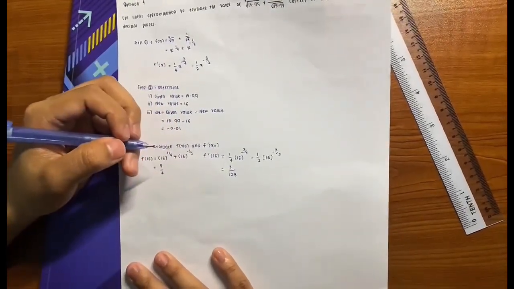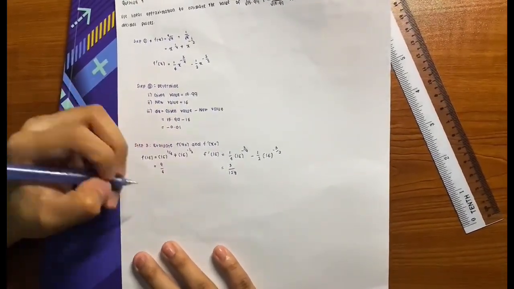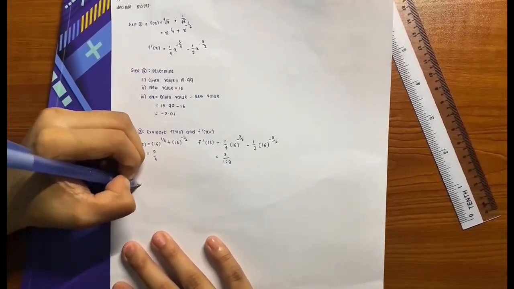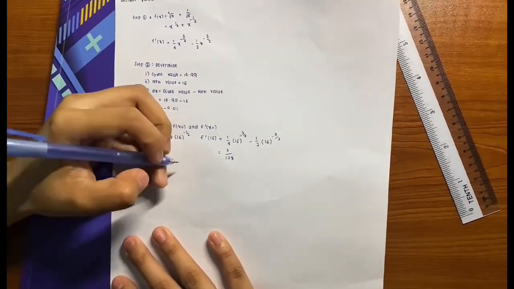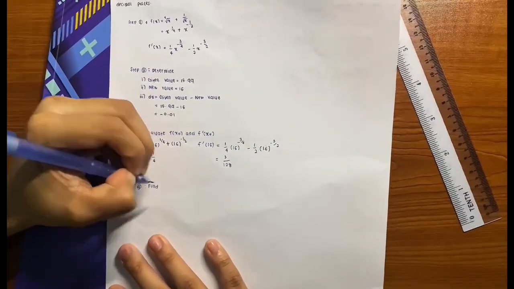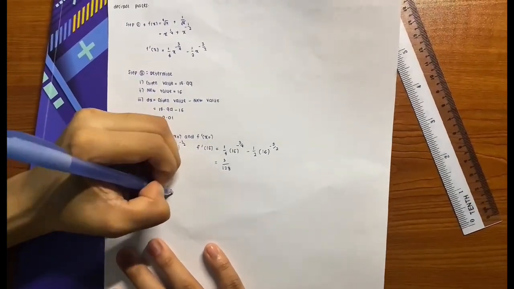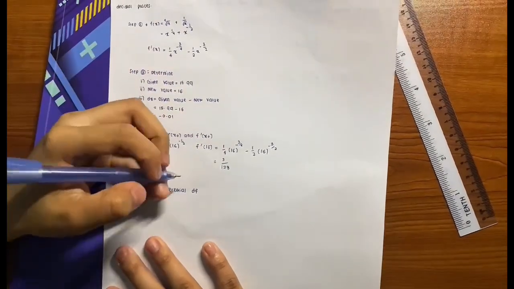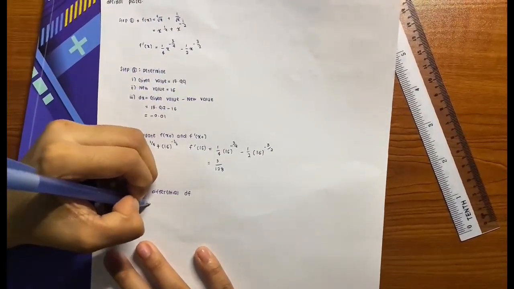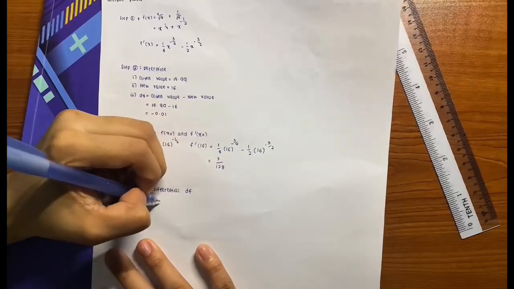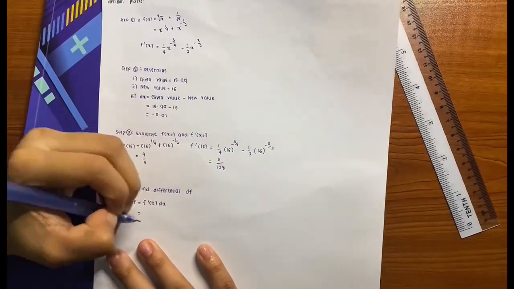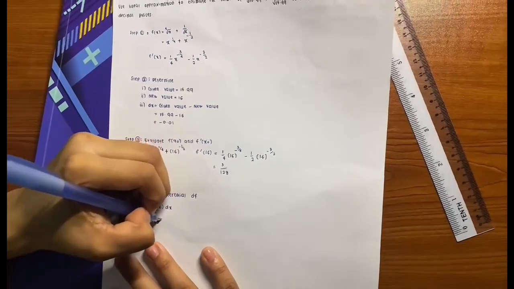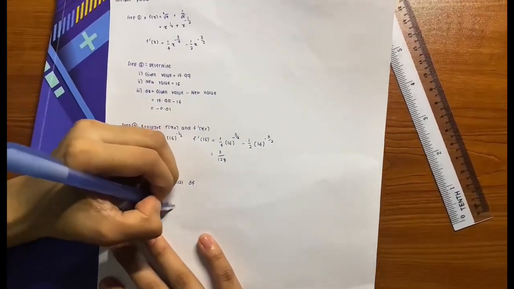Then we have to find the differential df. This is step 4. It is f prime times dx, so 3 over 128 times negative 0.01.